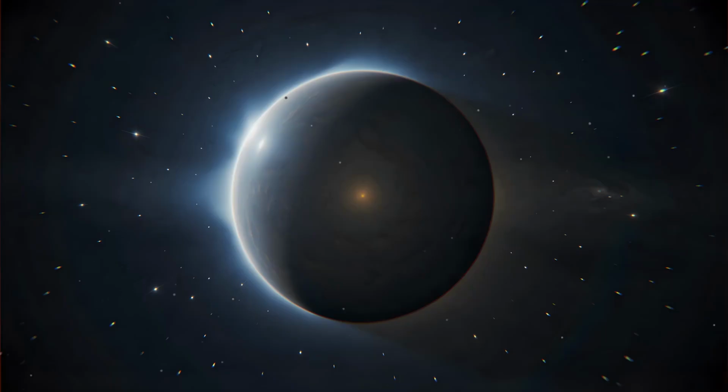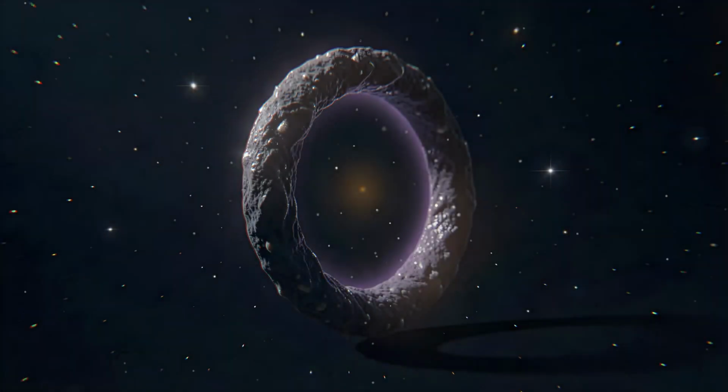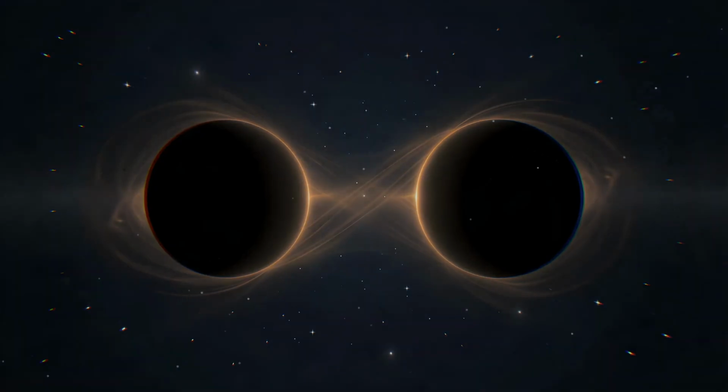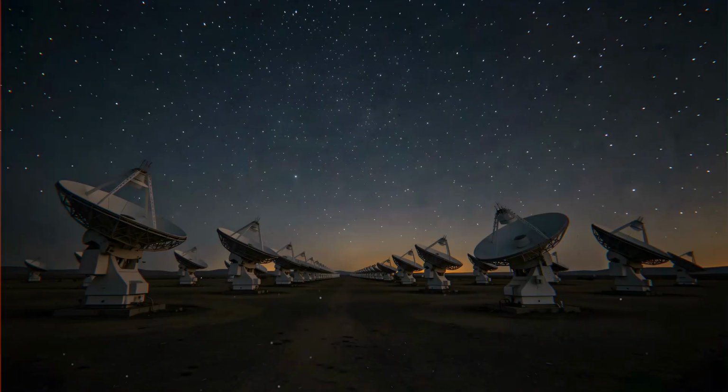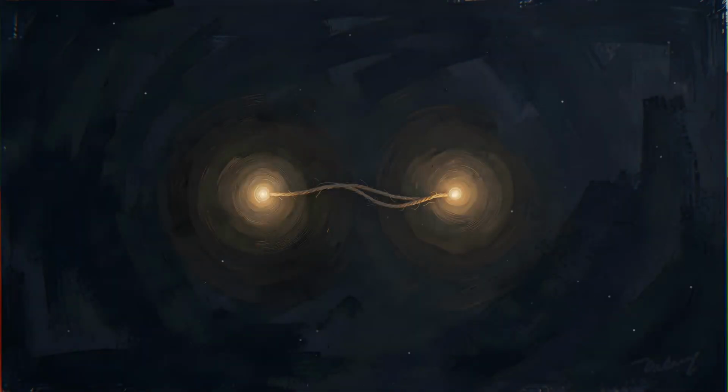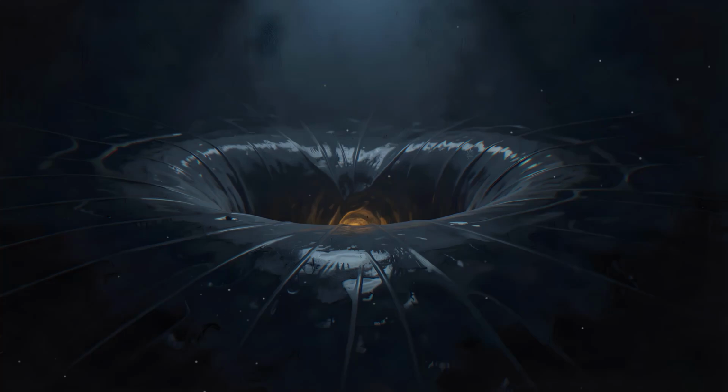Something remains, and that word, remains, carries more weight here than it might seem. Because the question that follows from Hawking's calculation is not a small one. If a black hole slowly evaporates, if it radiates away its mass, particle by particle, over timescales so vast they dwarf the current age of the universe, then what becomes of everything that fell in? A star, a cloud of gas, a book, if you like, anything with structure, with information encoded in the arrangement of its parts. Does that information survive?